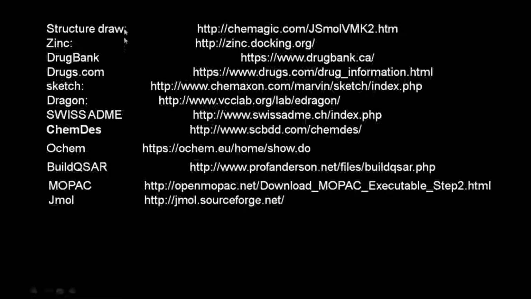Okay, so before that, if you remember in the past few lectures, we talked about QSAR and we used a lot of these databases. Then we used Dragon, Swiss ADME, KIMDES, OChem to get the various descriptors. Then I also talked about build QSAR, which almost looks like an Excel, and then I showed how to build that.